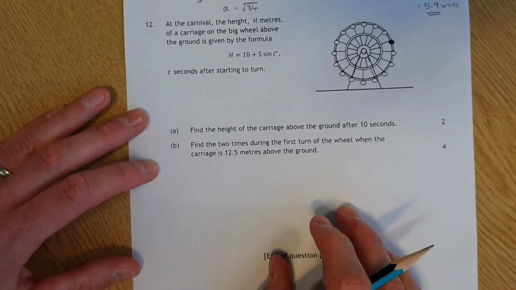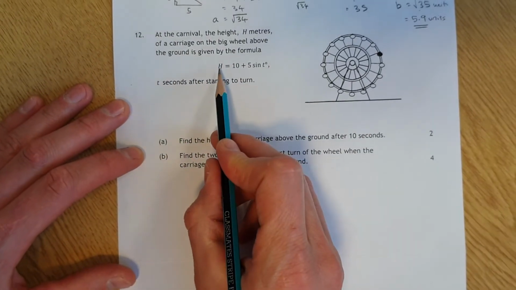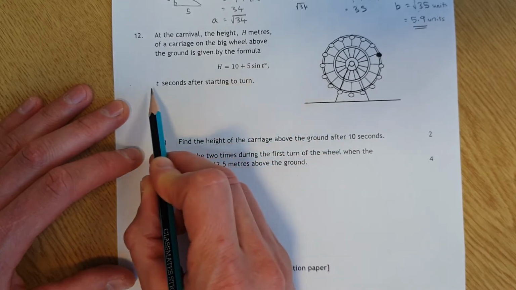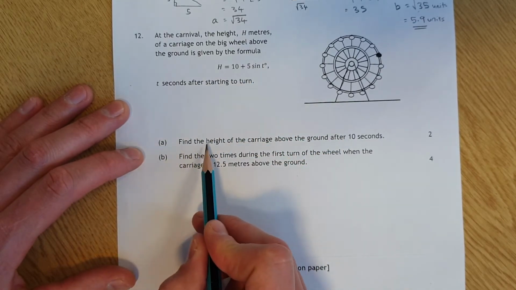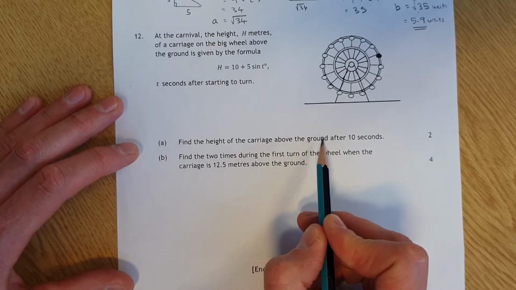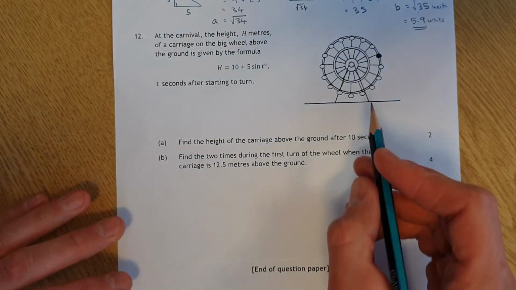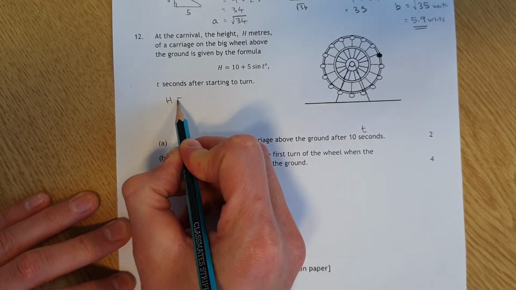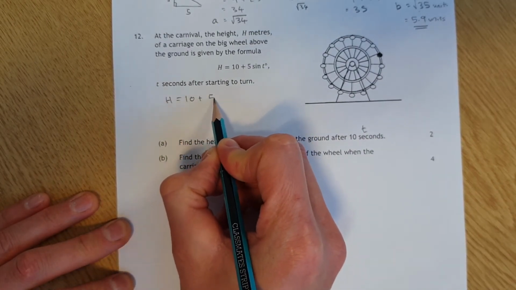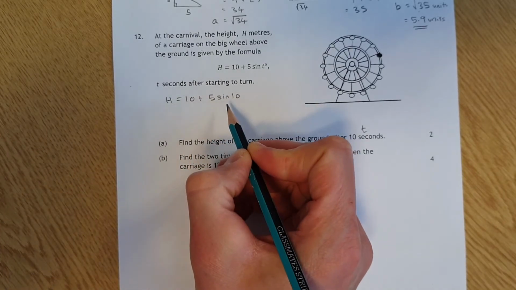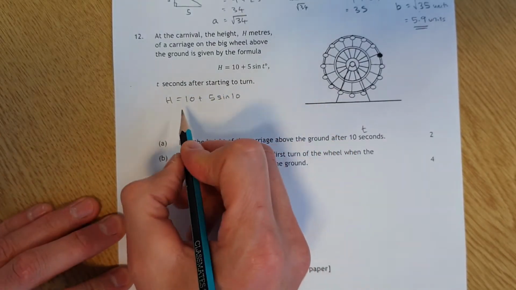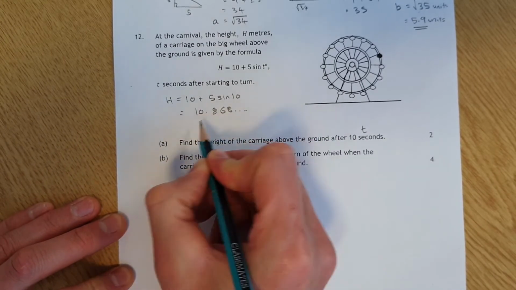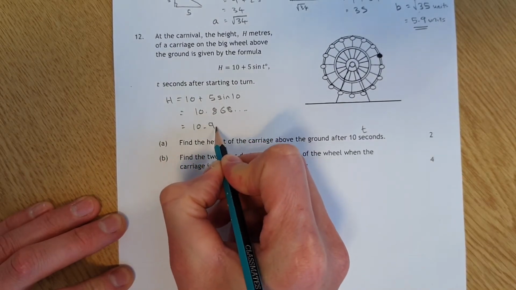Now question 12. We've got a formula for the height is equal to 10 plus 5 sine t, where t is the number of seconds after starting to turn. We've got to find the height of the carriage above the ground after 10 seconds. So this is what t is equal to. So we can just say the height is 10 plus 5 sine 10. So typing that into your calculator, you're going to get 10.868, etc. So we'll just say 10.9 meters.